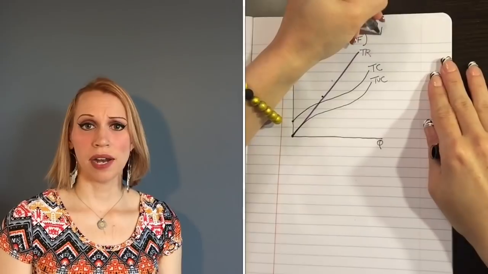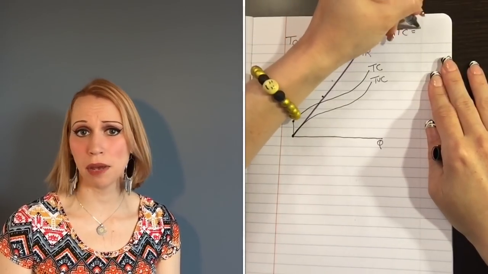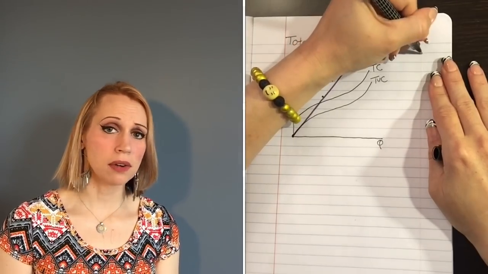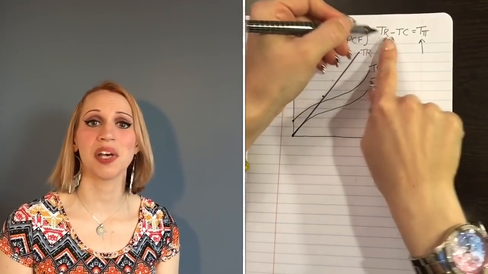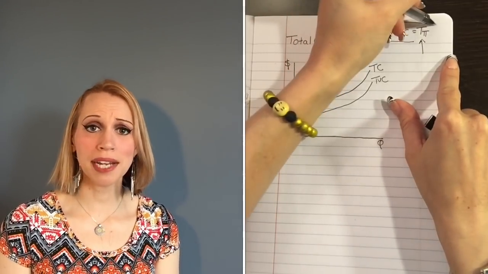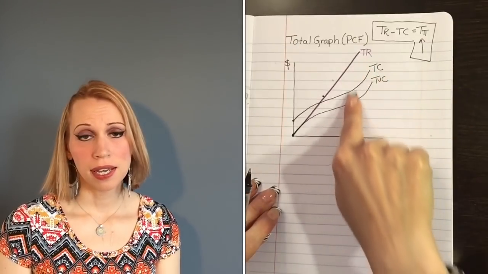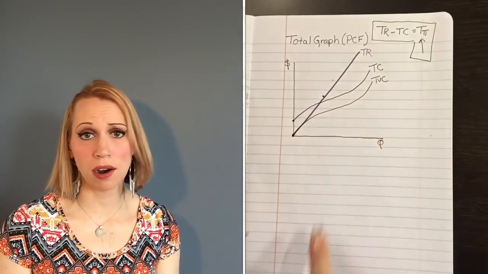Now on this graph, how can you find the profit maximizing output level? Because there is no MR and there is no MC, our profit maximization rule really isn't helping us on this total graph. Well, that's okay. Since we're trying to maximize total profit, think about what total profit is. It's the difference between TR and TC.